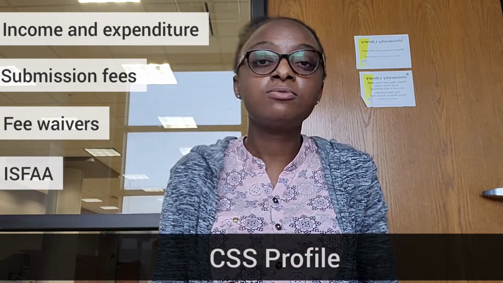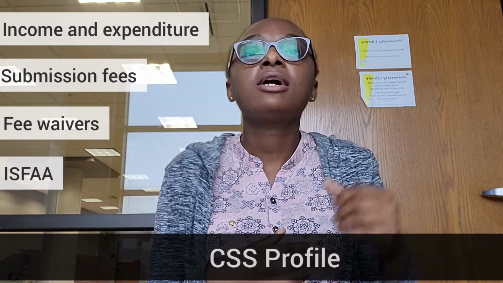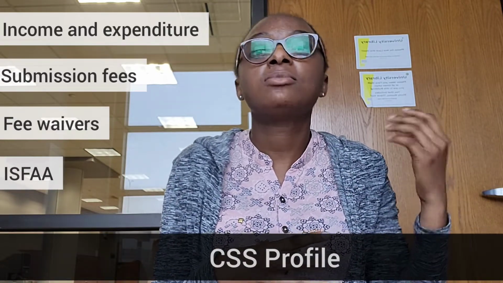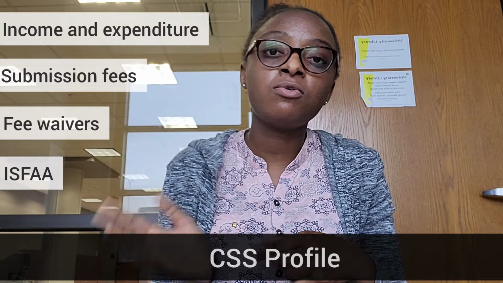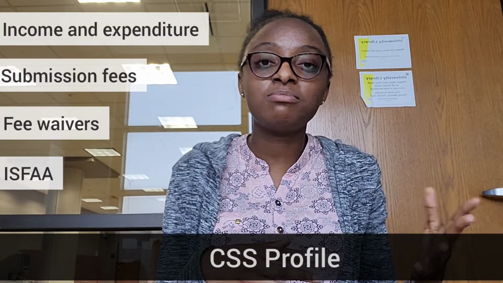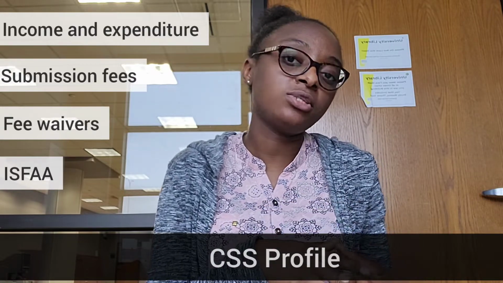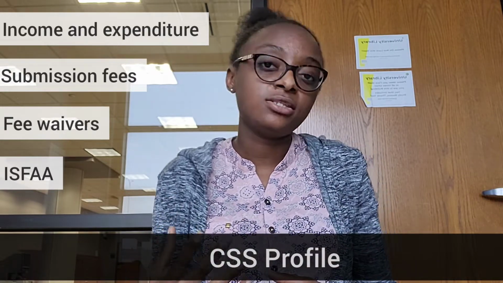So what I did was, when I noticed that it only says CSS Profile, I would send an email and ask them if they would either give me a waiver or allow me to submit the ISFAA. Then if they say no, then I would have no choice but to submit. But just keep in mind that you might not have to pay for every school that you submit to. So that's for the CSS Profile.